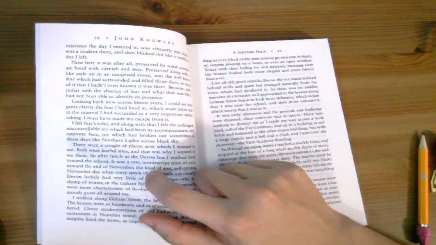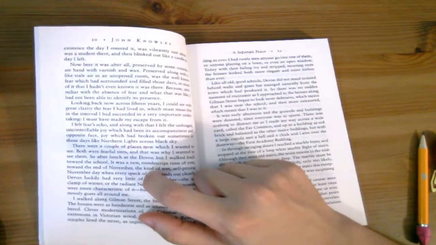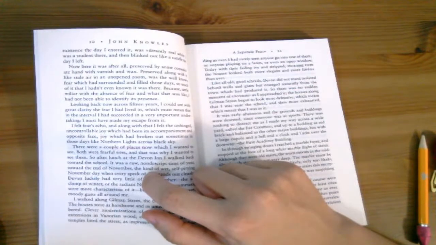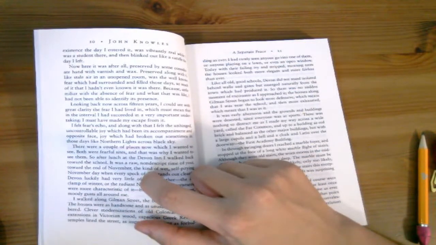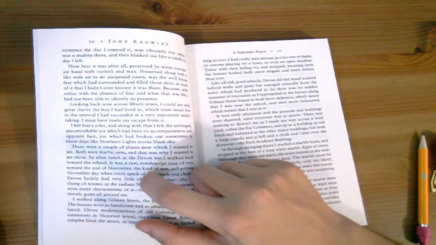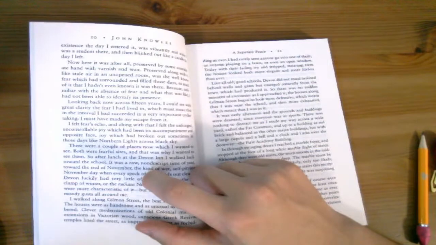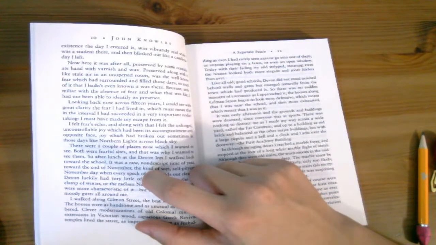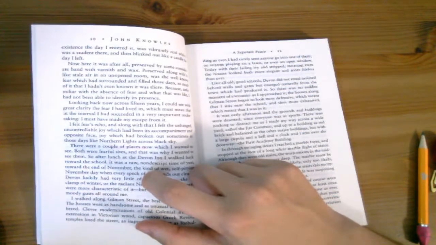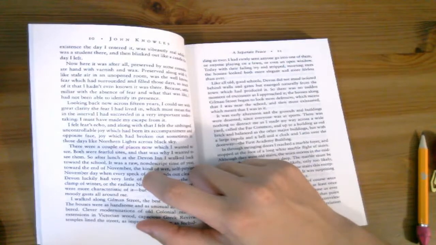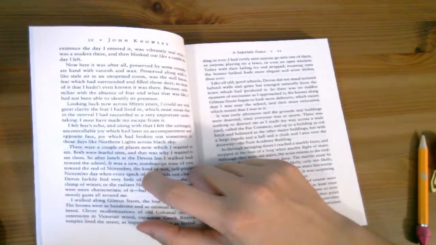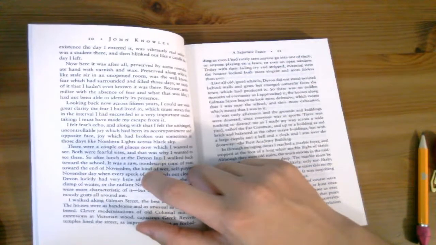Now, here it was, after all, preserved by some considerate hand with varnish and wax. Preserved along with it, like stale air in an unopened room, was the well-known fear which had surrounded and filled those days. So much of it that I hadn't even known it was there. Because, unfamiliar with the absence of fear and what that was like, I had not been able to identify its presence. Looking back now, across 15 years, I could see with great clarity the fear I had lived in, which must mean that in the interval I had succeeded in a very important undertaking. I must have made my escape from it.